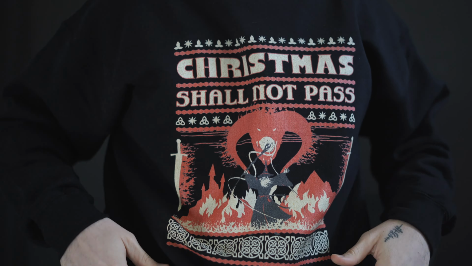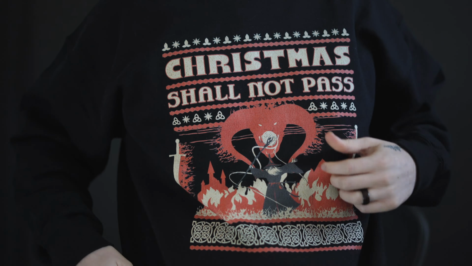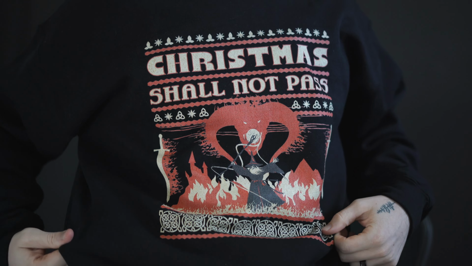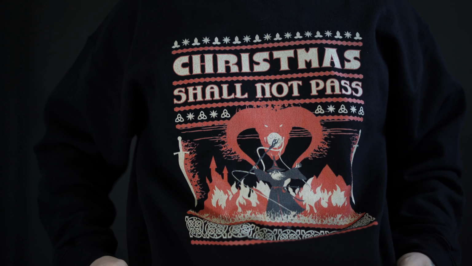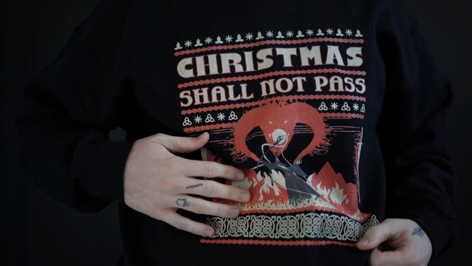Ugly Christmas sweaters are upon us now, and I thought it would be fun to show you how I made this one right here, this ugly Christmas sweater with a Lord of the Rings style design on it. It's kind of silly. It's that iconic scene where Gandalf is saying, "You shall not pass," but I've got it saying "Christmas shall not pass," just as a funny joke.